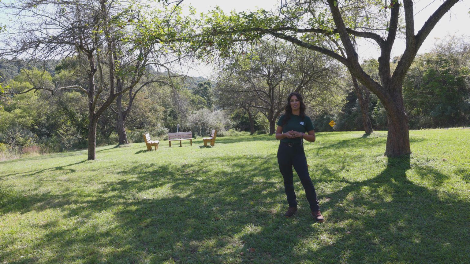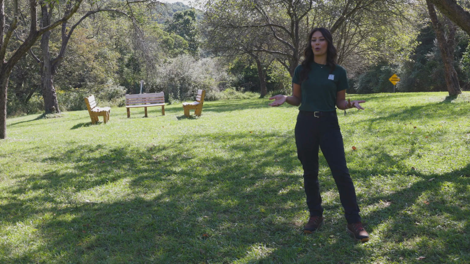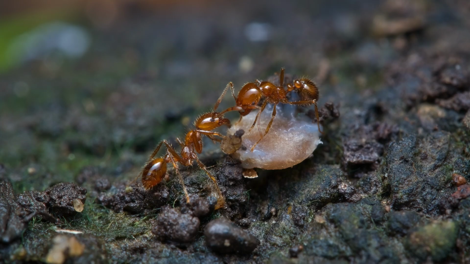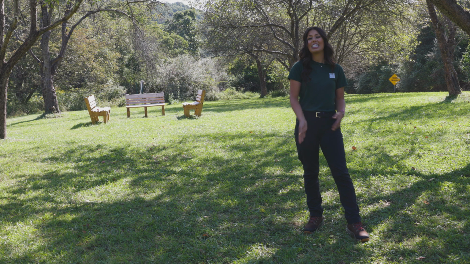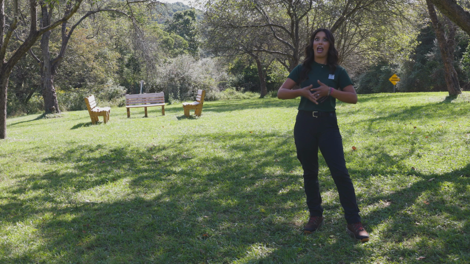Ants have their own form of seed dispersal called myrmecochory. This is when ants take seeds into their underground tunnels and feast on little fleshy structures called elaiosomes. Then they discard the rest of the seed into the tunnel. And in the tunnel, it's perfectly dark and moist and full of ant poop fertilizer, which makes a perfect place for a seed to sprout.